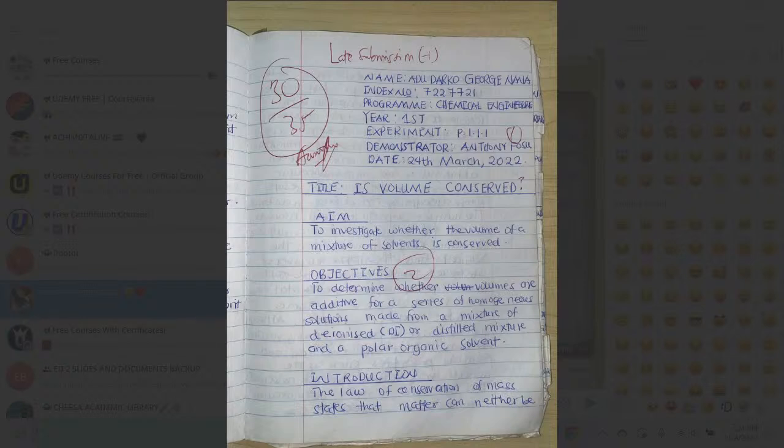So one of the main things that you can do to get high marks in the lab is by writing plenty. So for example, when it comes to the introduction, don't just write half a page or 1 page or 2 pages.